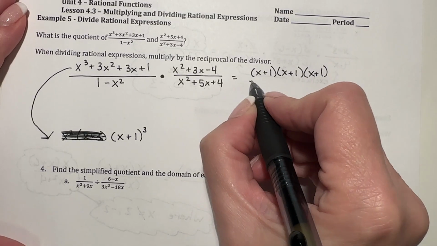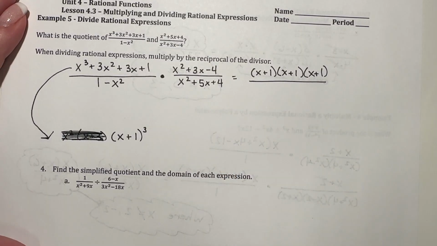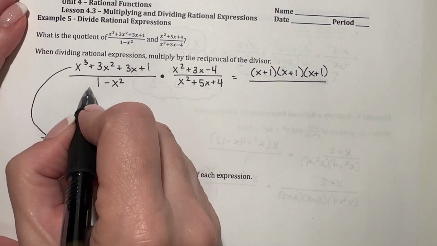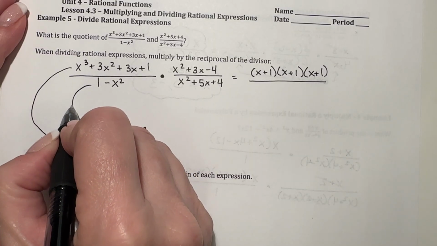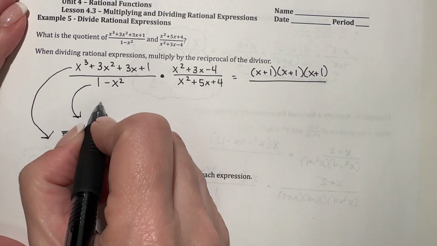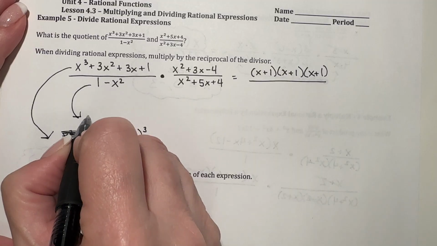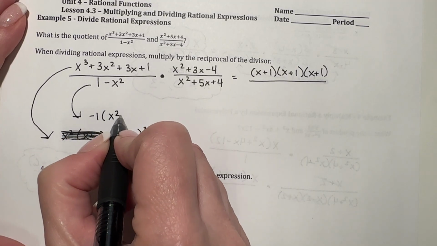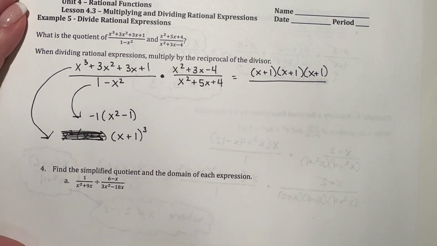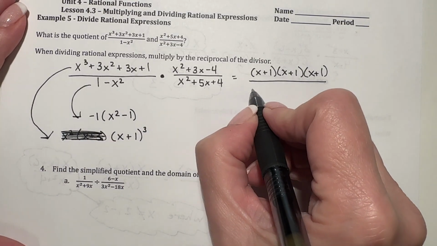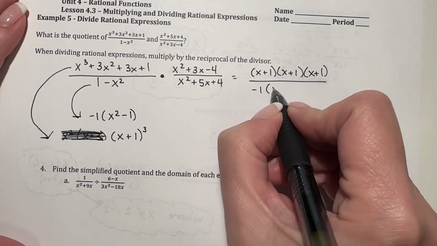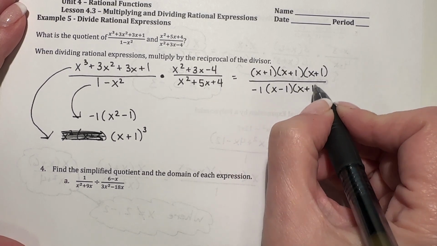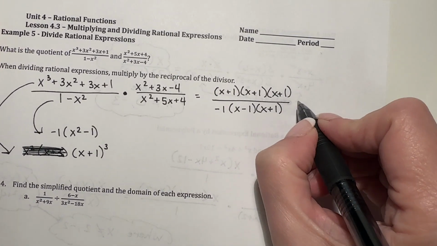Okay. Now down here on the bottom, that is difference of squares, but the order on this is backwards. So this is just a little trick that I learned back in Algebra 1. If you want to flip those around, if you factor out a -1, it switches the order and the sign. So down here, this is going to be -1 times (x minus 1)(x plus 1).